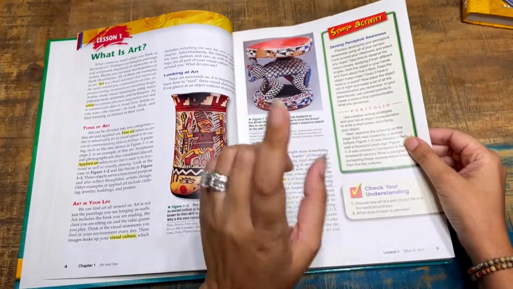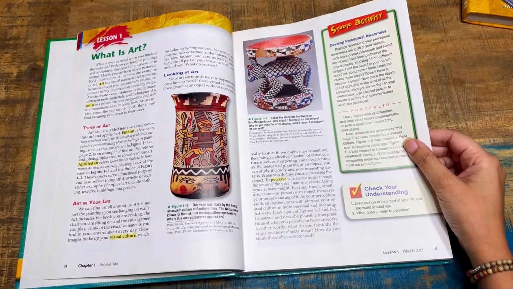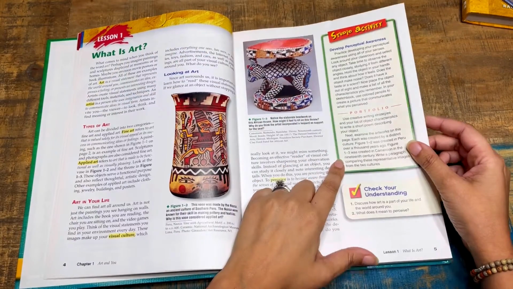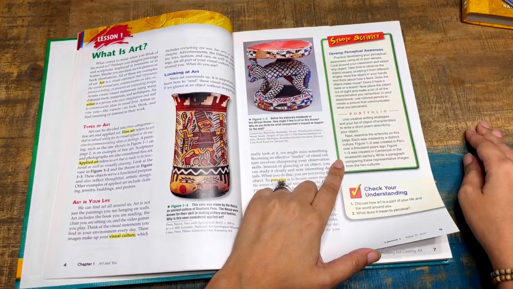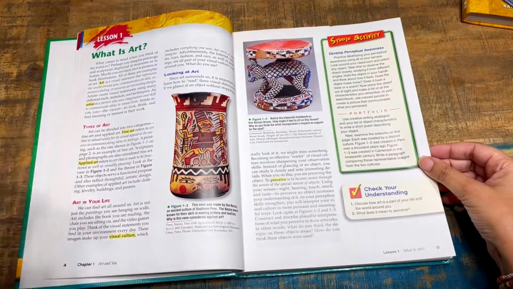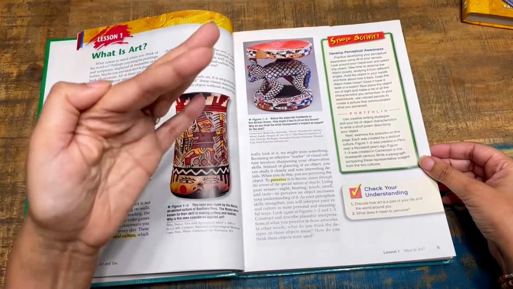Anyway, I really liked those touches of the studio activity. All right, so portfolio: use creative strategies and your list of object characteristics to write a short poem describing your object. You may or may not want to do this part, but it's there, offered to you.